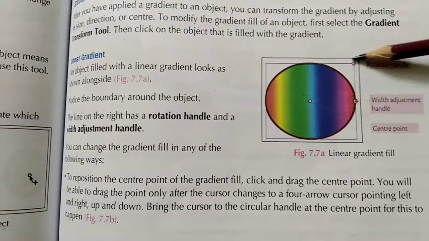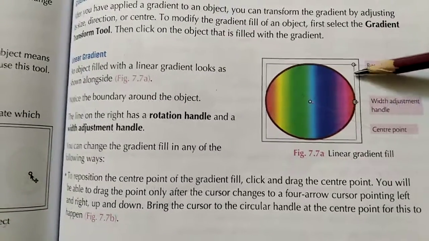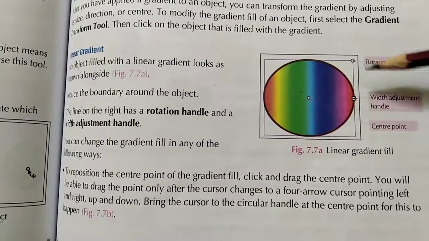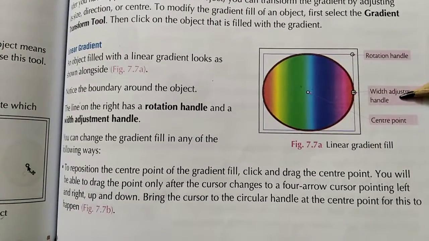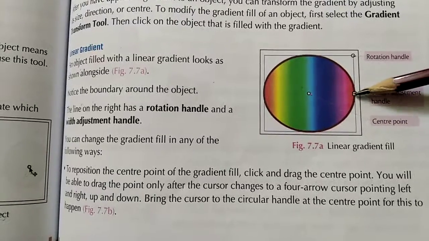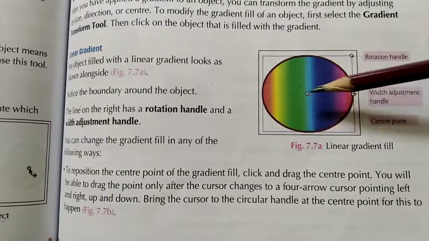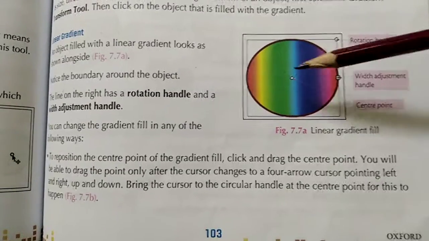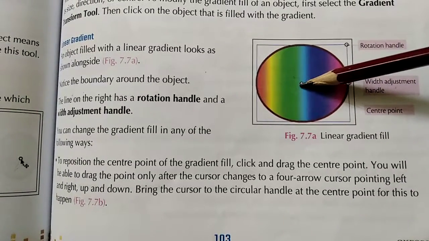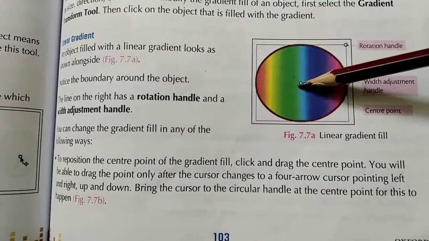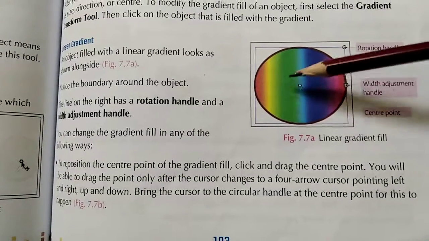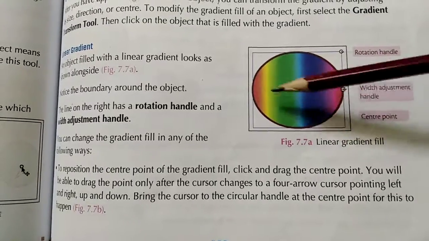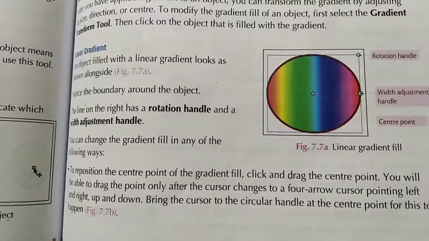This is the rotation handle, which means you can rotate the gradient when you press this button. You can change the width adjustment through this handle, this button. If you press it and drag it, it will change the width of these gradients. Then this is the center point. If you want to change the direction of these lines, when you press it and change it, it will be changed along.